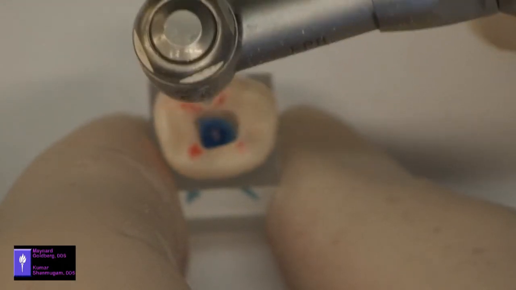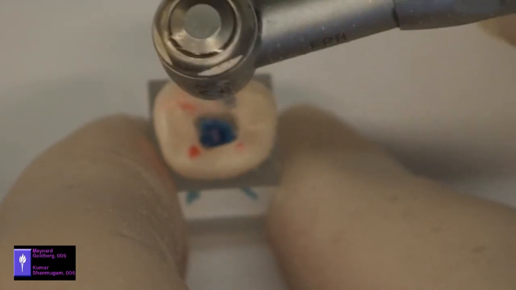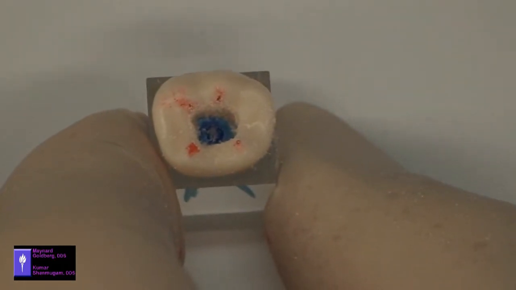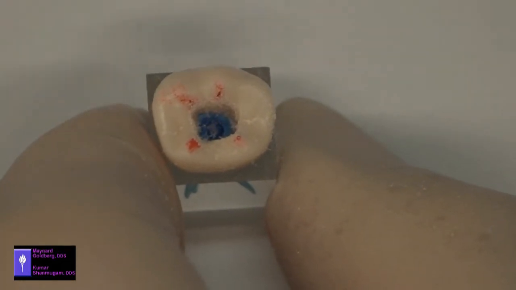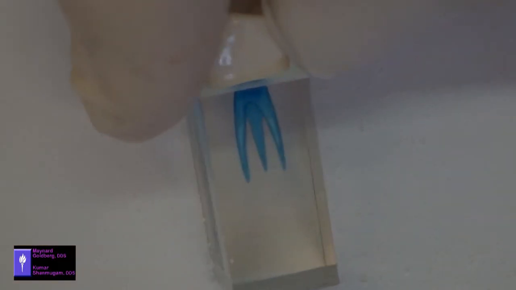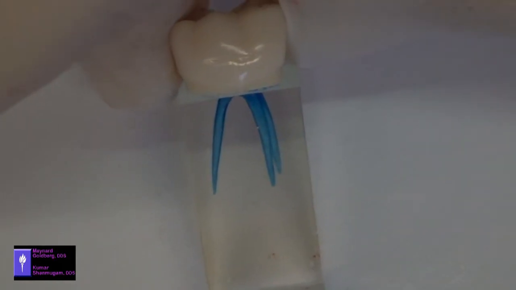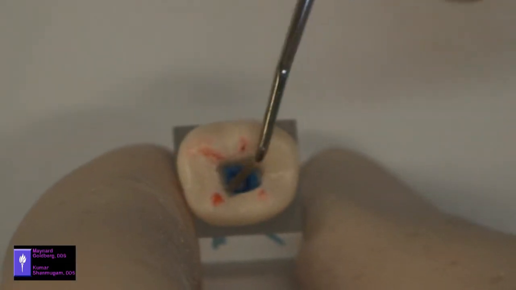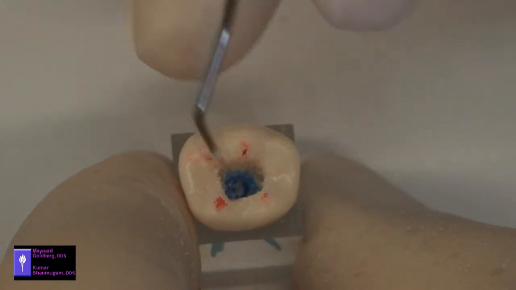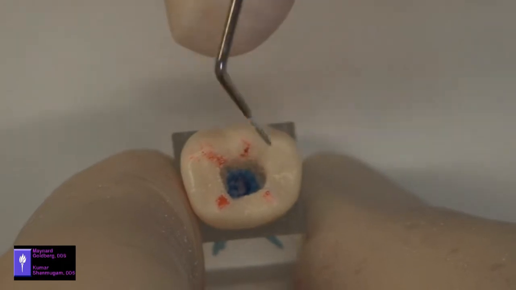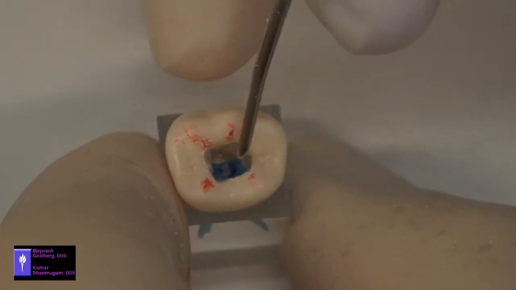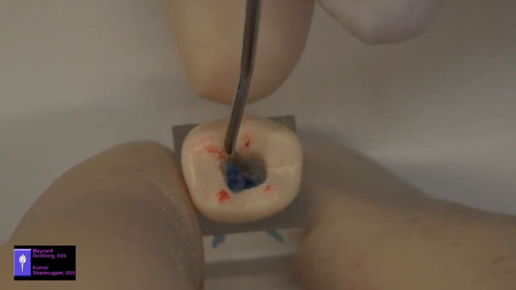And we've now accomplished a correct access cavity. We have not created any perforations in the floor of the chamber. All the walls taper from each other. There will be freedom of motion with any file that we put into this tooth, into these canals. They will not bind on the walls of the chamber.